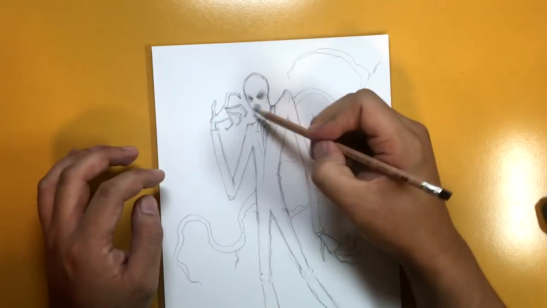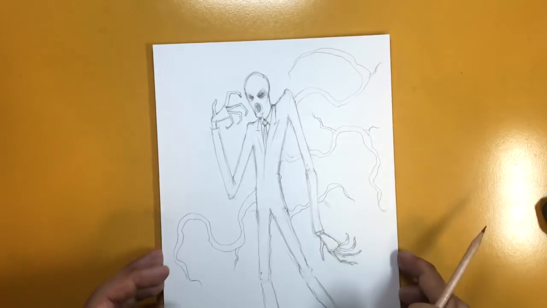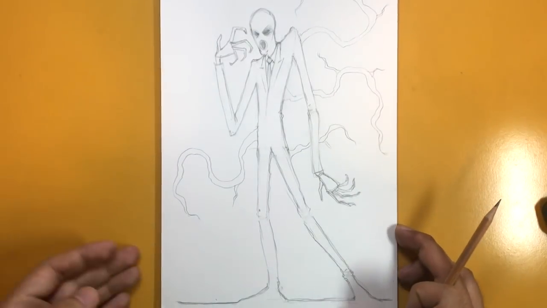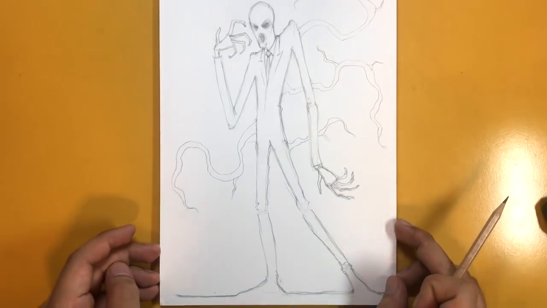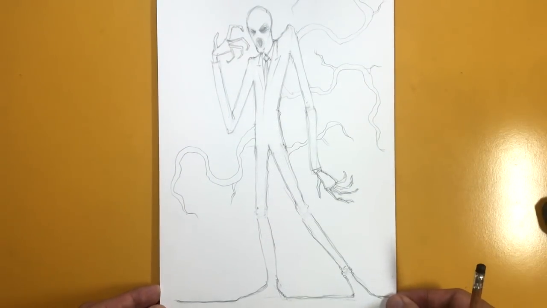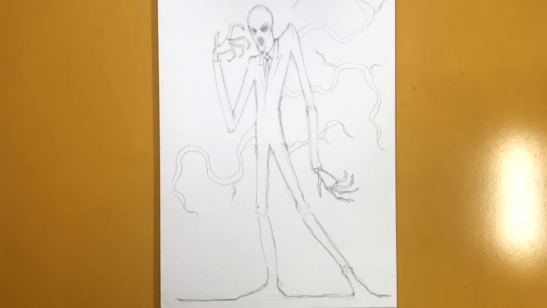So there you go. There is my version of Slender Man, you guys. I hope your drawings turned out great and creepy. And let me know if you guys are looking forward to watching the Slender Man movie that is coming out in theaters. It'll come out next week. And yeah, I hope you guys enjoyed this tutorial, and I will catch you in the next one.